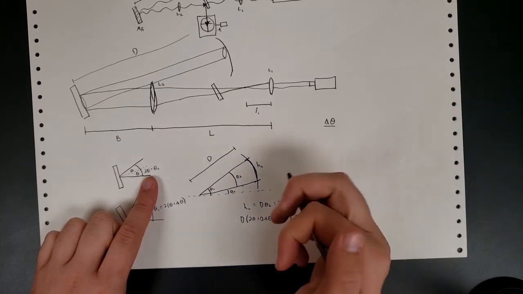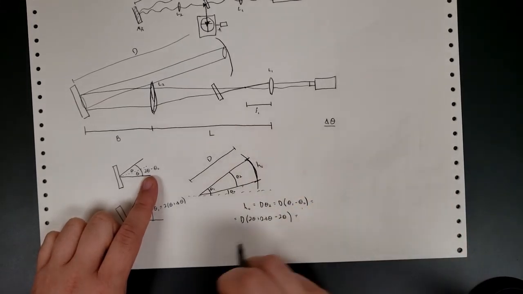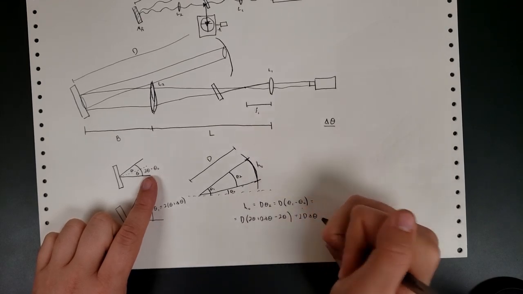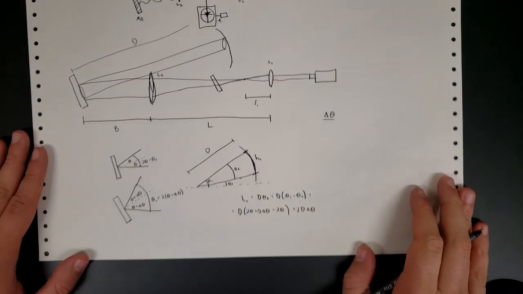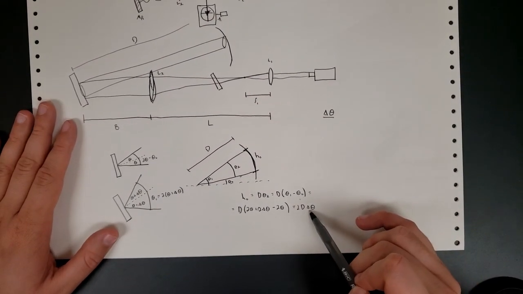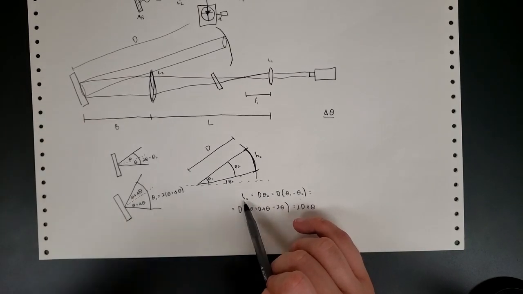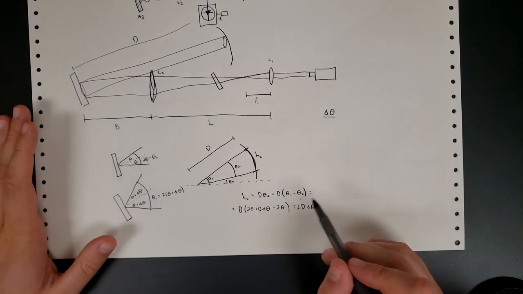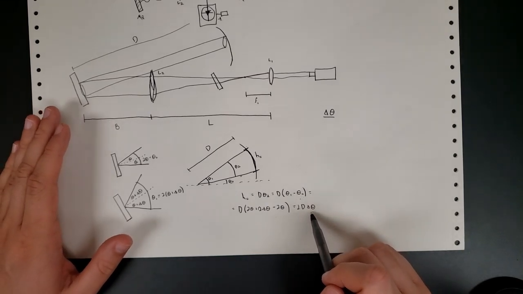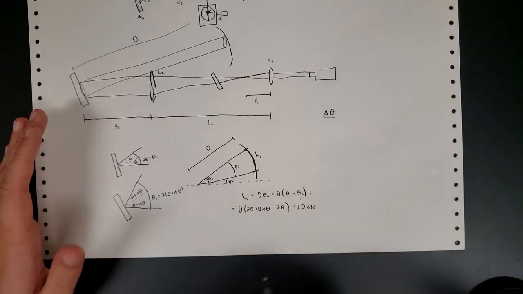That's going to be equal to just 2d delta theta. So we have an equation for delta theta, and we have an equation for h naught, but we still don't have c. So let's also come up with an equation for delta theta that's related to c, and then we'll plug it into here.